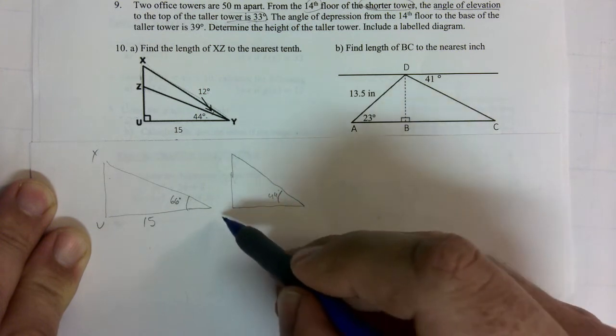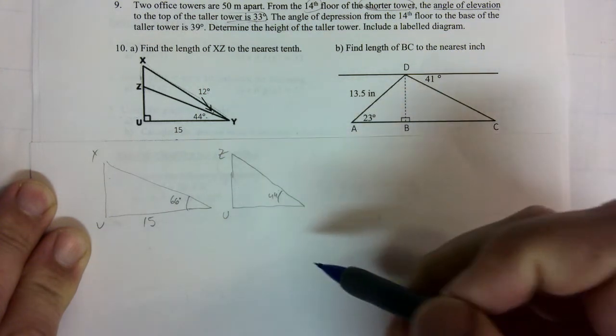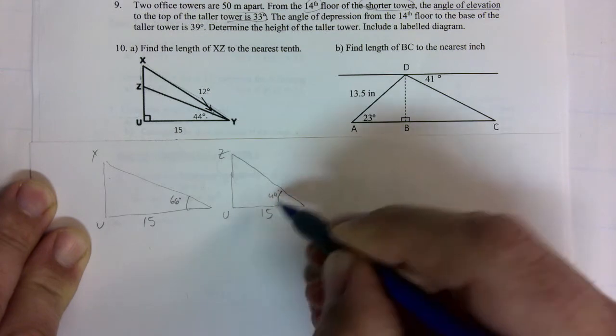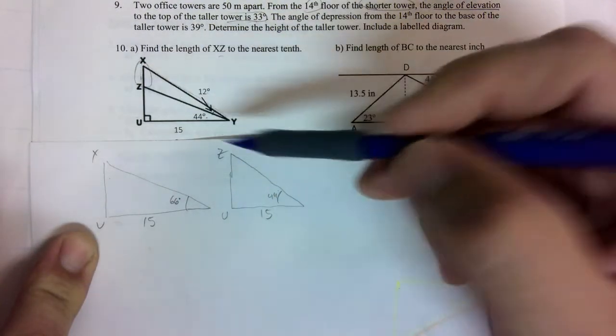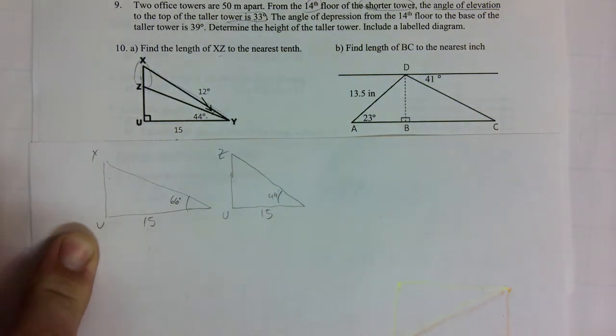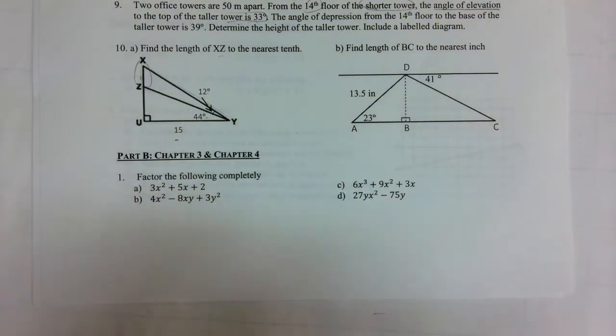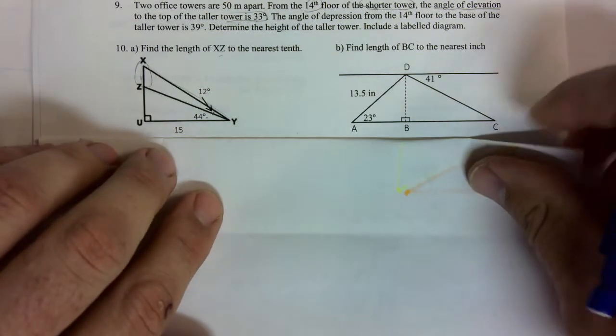And this is UZ. Okay, and this is still 15 here. So they want this here. It's like the kite question on the test. Okay, I'm just going to leave it at that. Let's do B here, because that's what you were asking for.